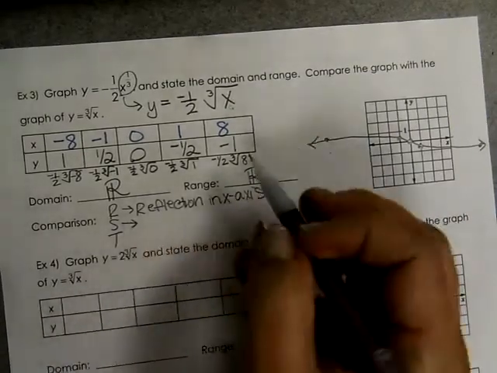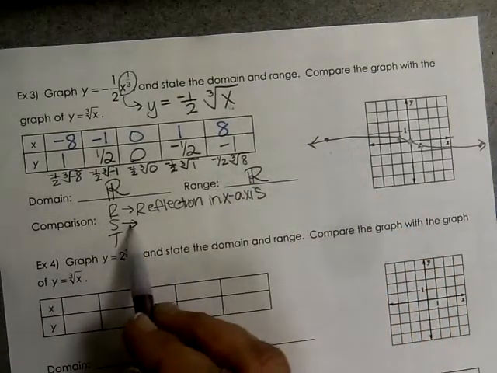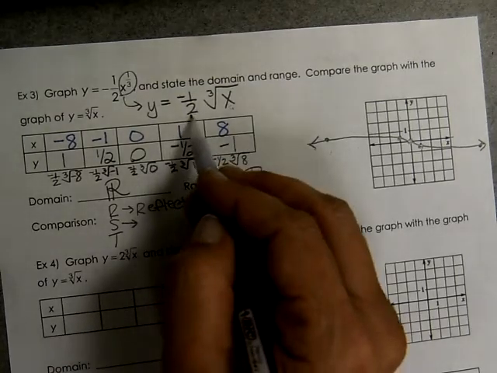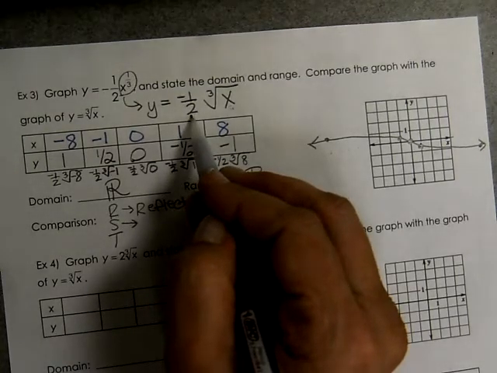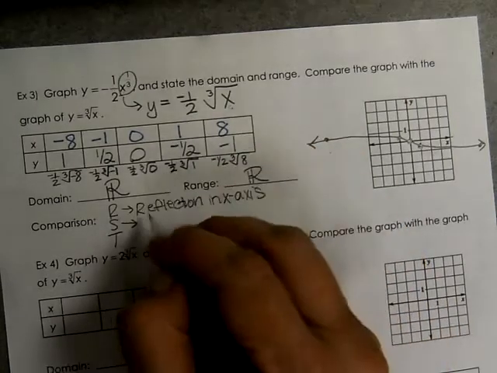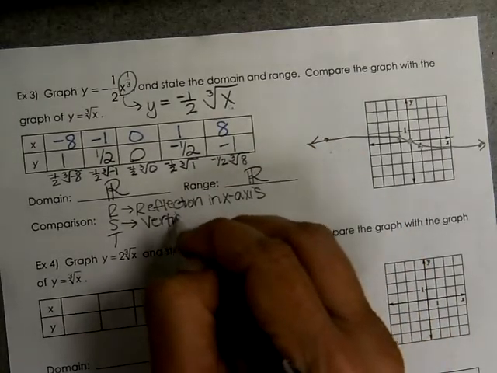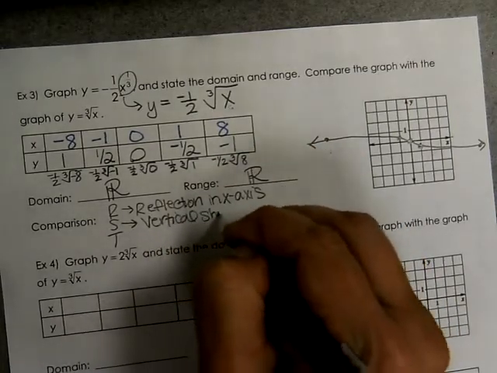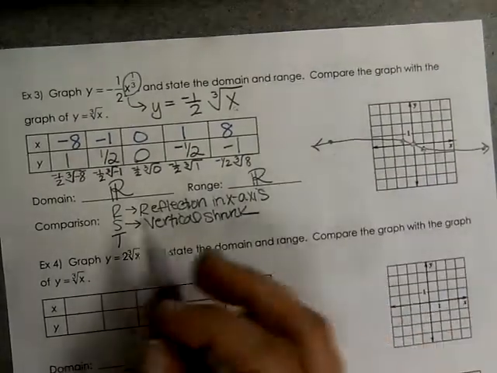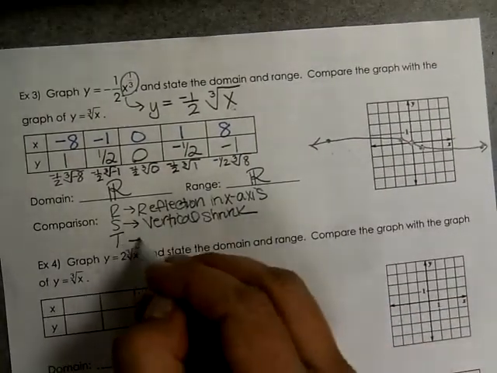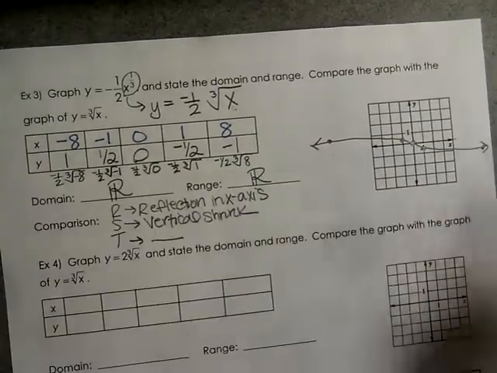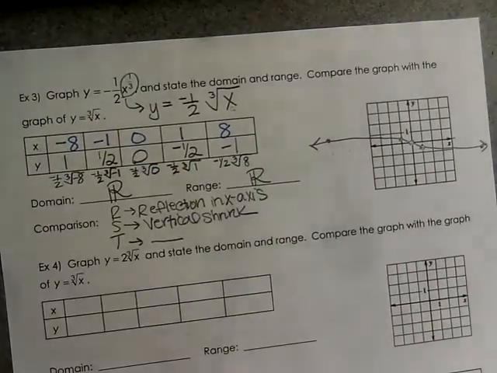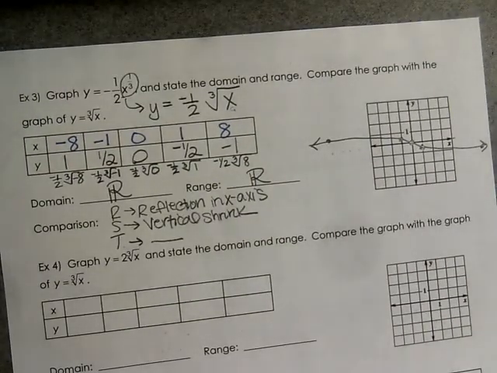The a is also a vertical stretch or a shrink. And I look, and the absolute value of a is less than 1. So that tells me I'm going to have a vertical shrink. And for translation, any h or k's, we don't have anything there. And that's your graph.